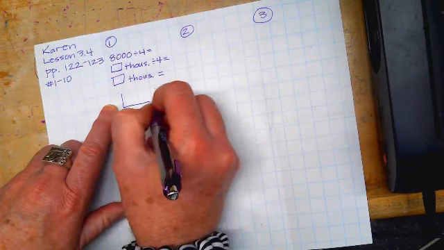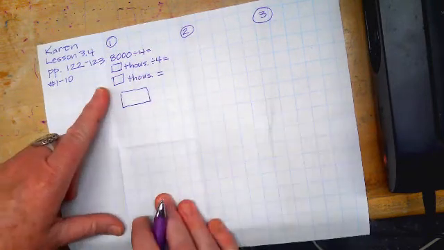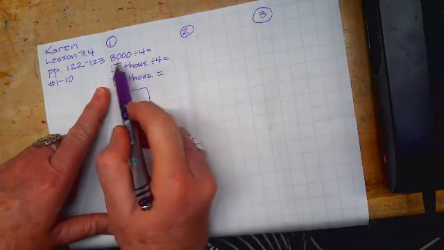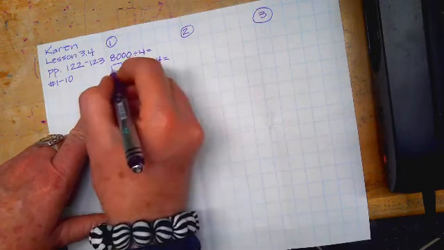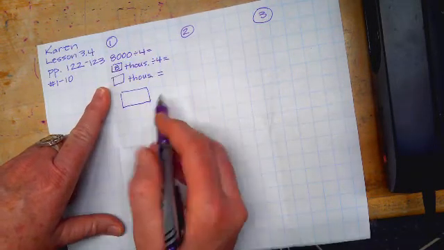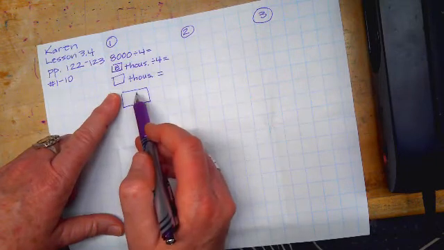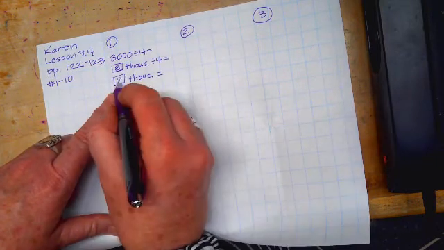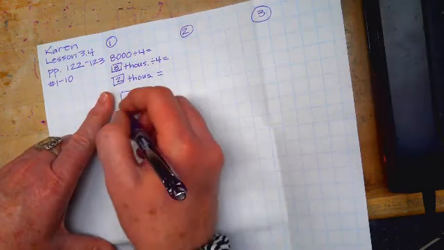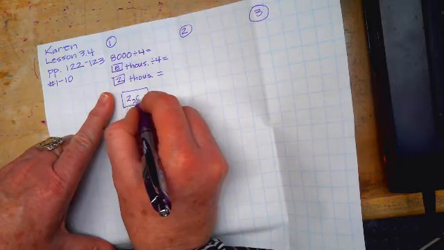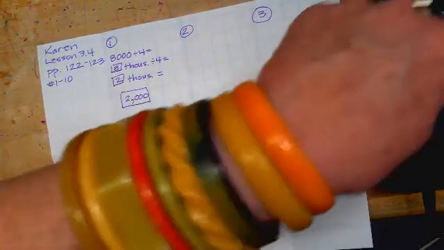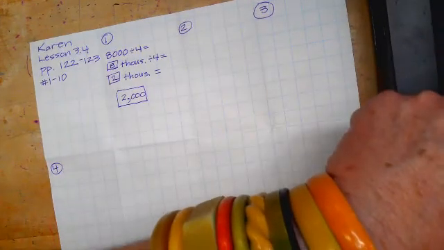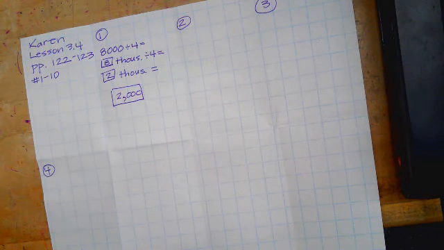So if I'm looking at 8,000 divided by 4, that would look like this. 8 thousands divided by 4, and we would end up with 2 thousands, and that would look like this. Right? Zoom in just a little teensy smidge there.